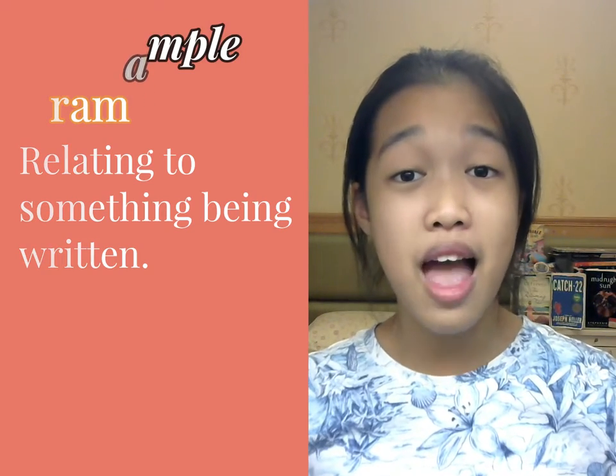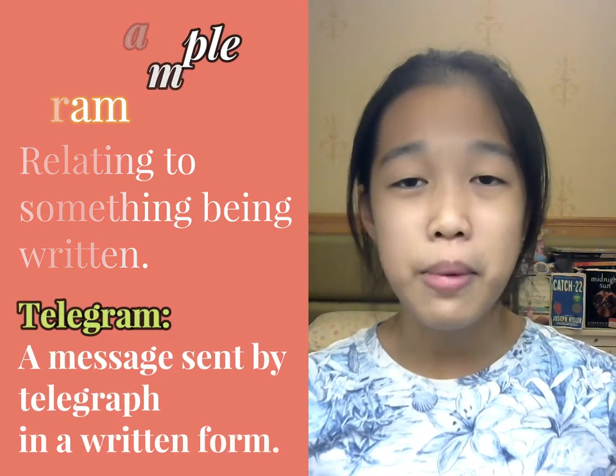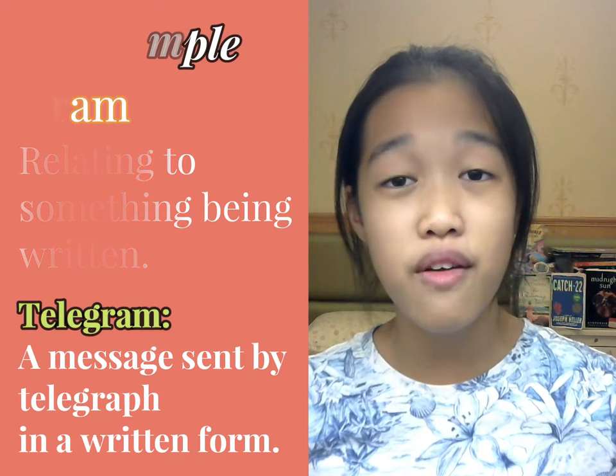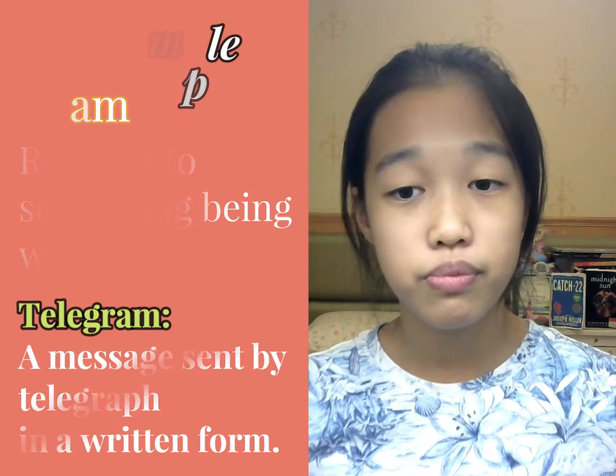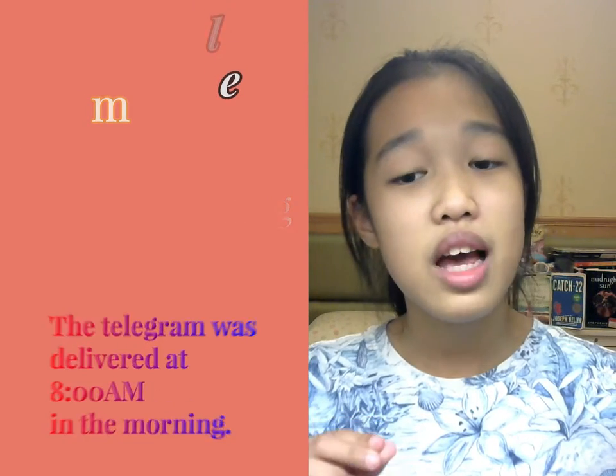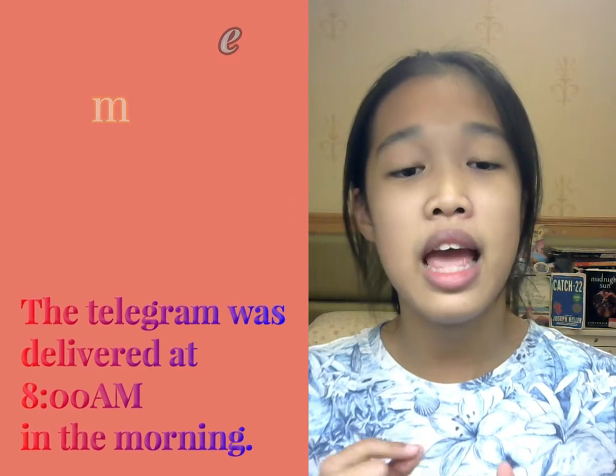Our next example is telegram. Telegram is a message sent by telegraph in a written form. So an example sentence using the word telegram would be, the telegram was delivered at 8 a.m. in the morning.